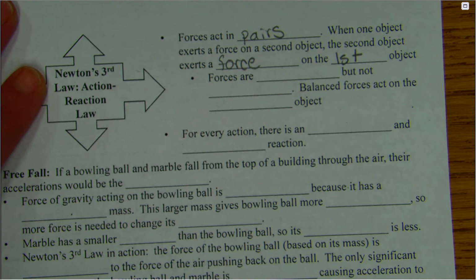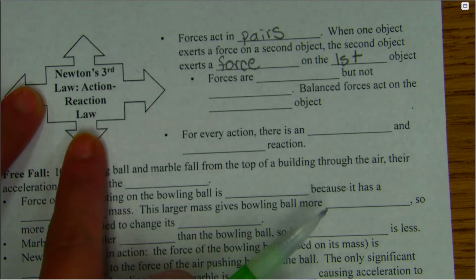And we've already seen this a little bit when we looked at our force diagrams, and we saw that when an object is sitting on the ground, the ground pushes back up on that object with what we call the normal force. All right, so we have the force of gravity pushing down and the normal force pushing back up. That is Newton's third law.